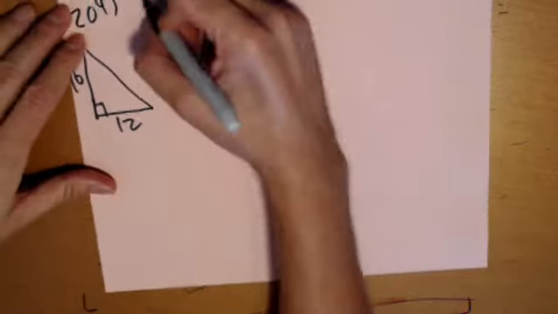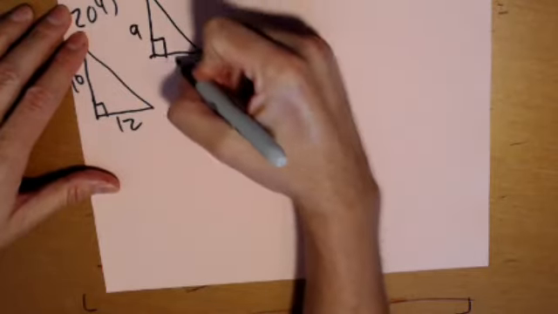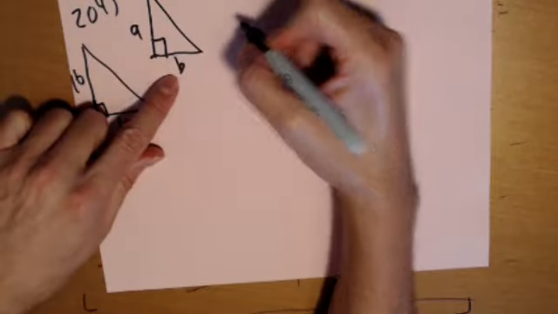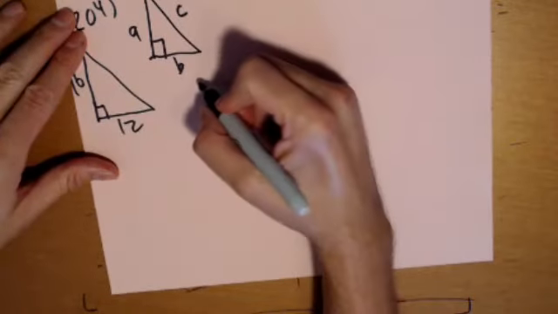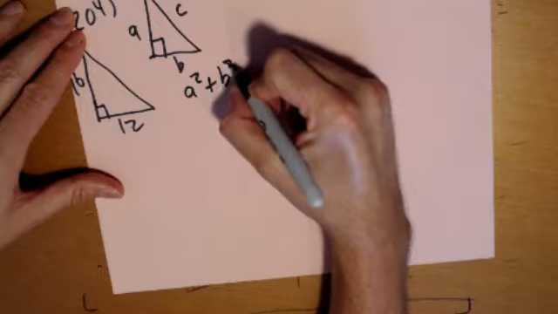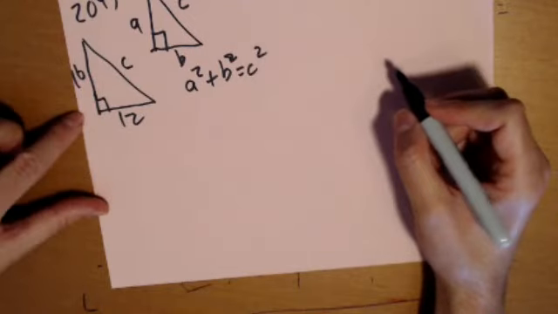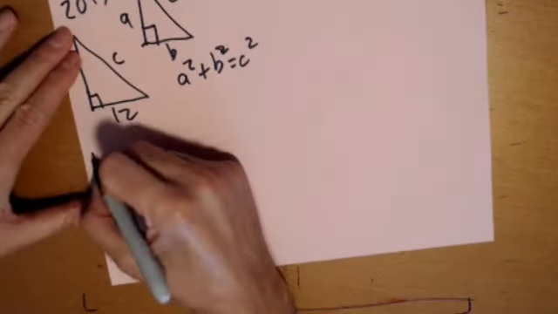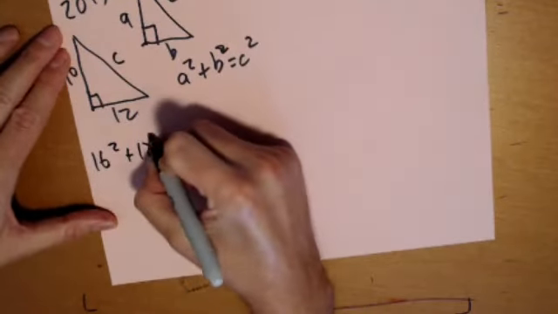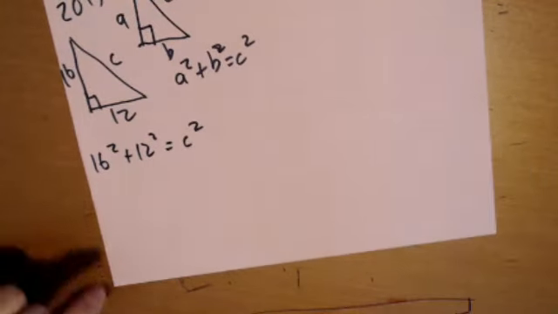If you did the reading, or you remember from the past, if you call the legs A and B usually, and the hypotenuse is C, then we have that famous Pythagorean theorem, a squared plus b squared equals c squared. So let's just call this C. Let's go 16 squared plus 12 squared equals c squared. And then get your calculator out.